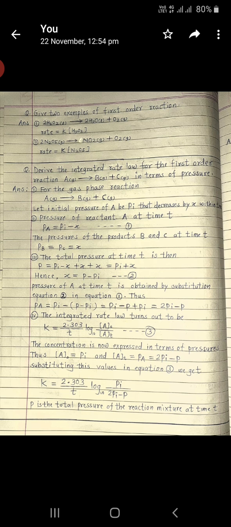So the initial pressure of A decreases by X within time. Therefore, the pressure of reactant A at time t, PA, is equal to Pi minus X. Call it equation number 1. The pressure of products B and C at time t, PB and PC, is nothing but X.